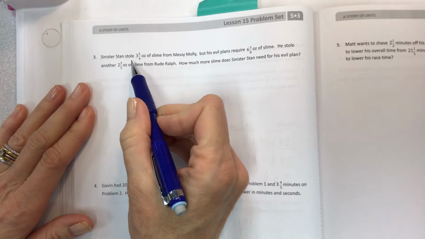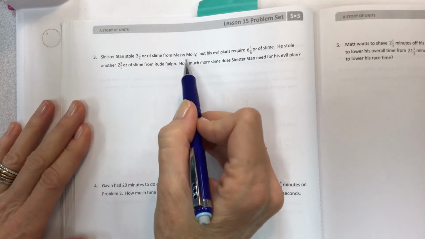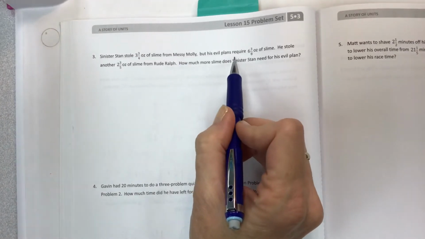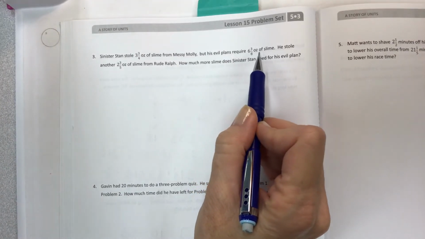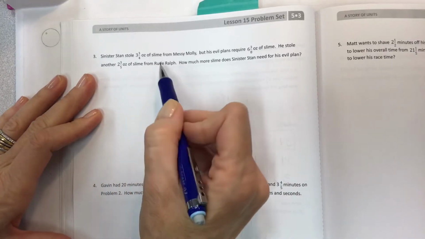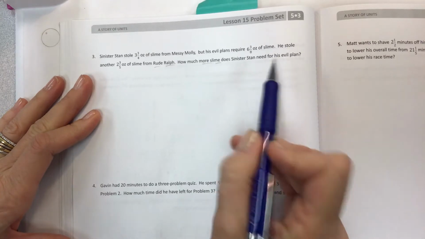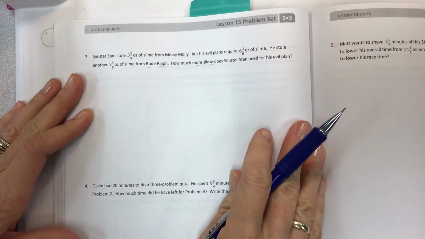Sinister Stan stole, say that 10 times fast, 3 3/4 ounces of slime from Messy Molly. But his evil plans require 6 3/8 ounces of slime. He stole another 2 3/5 ounces of slime from Rude Ralph. How much more slime does Sinister Stan need for his evil plan?